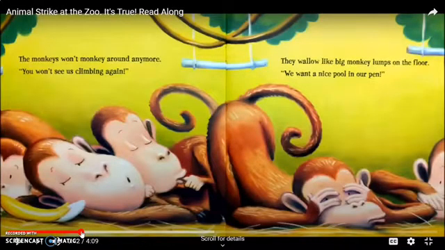The monkeys won't monkey around anymore. You won't see us climbing again. They wallow like big monkey lumps on the floor. We want a nice pool in our pen.